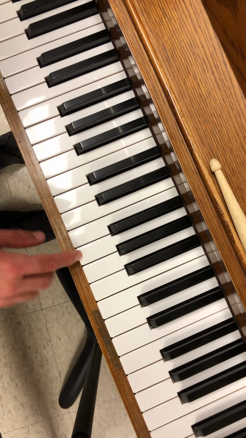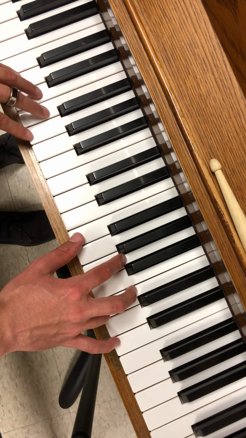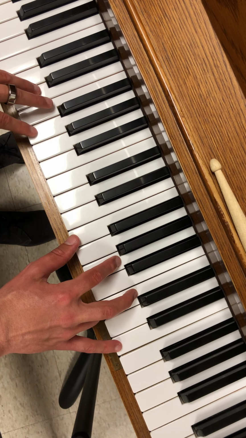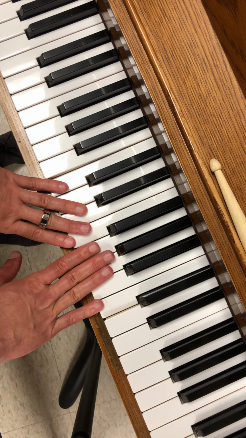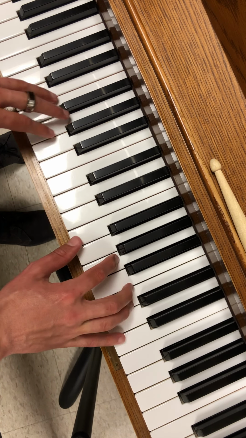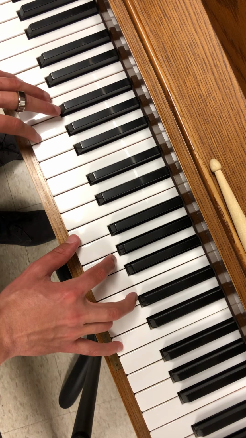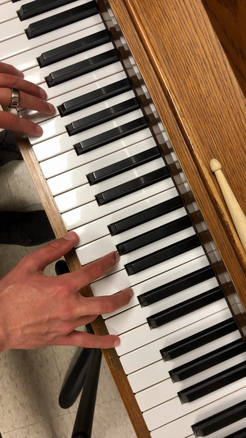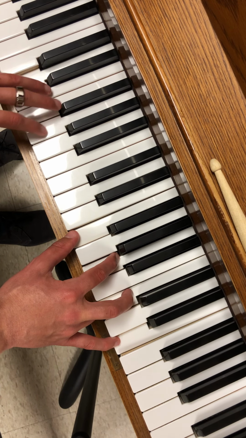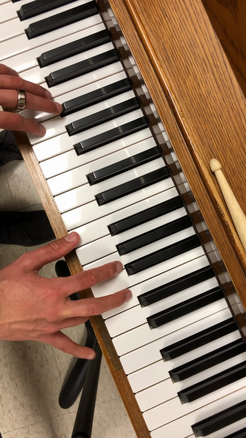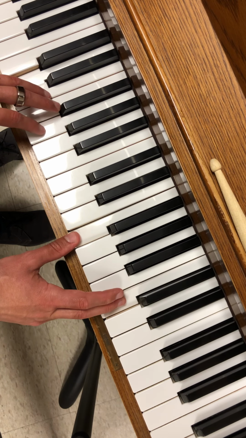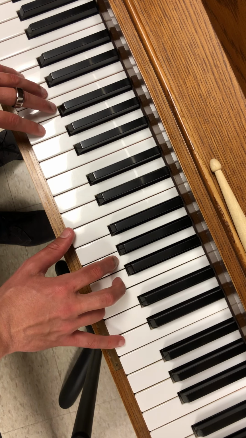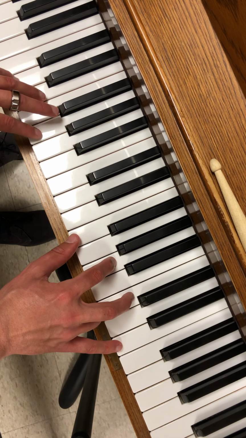So let's look at it in the diatonic 2-5. It probably came about, this whole concept of altering chords, because in the key of C it's easy to see, because it's all the white notes. If I do my diatonic 2, 5, 1, my thirds and sevens move by half step.